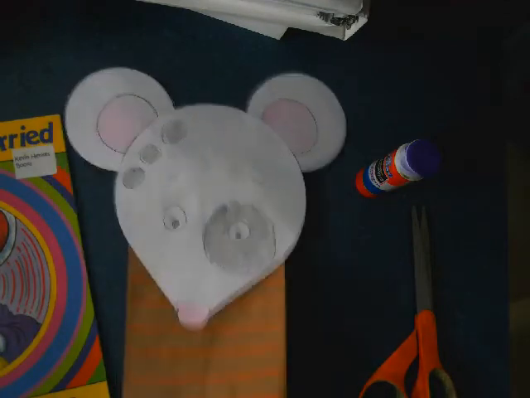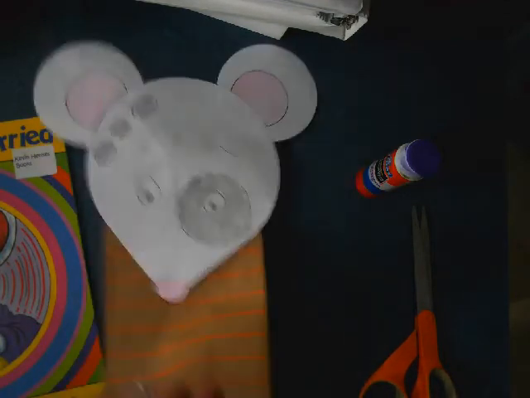And the reason we do it like that is because now we can take our hand and put our hand inside of Wemberly and we can make her talk. And we can talk about, oh no, I'm so worried about school. I just don't know what to do. You just made your Wemberly puppet.